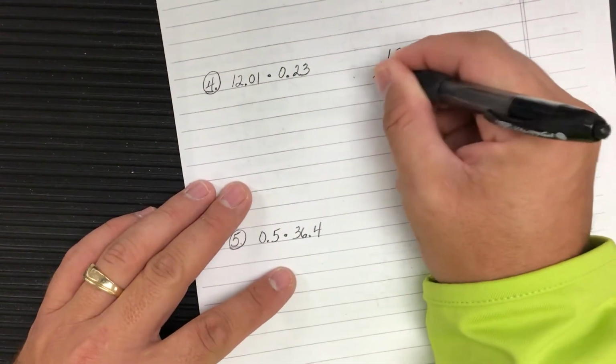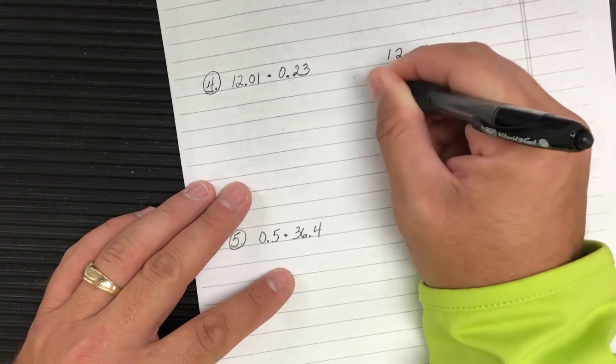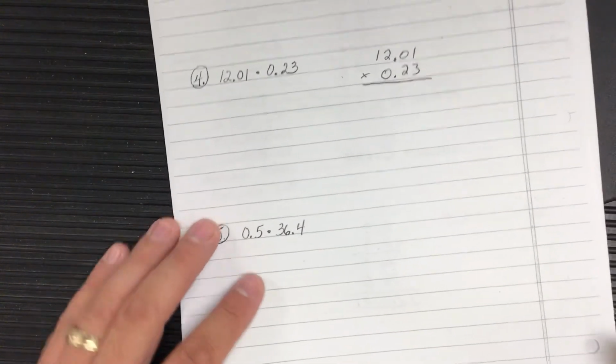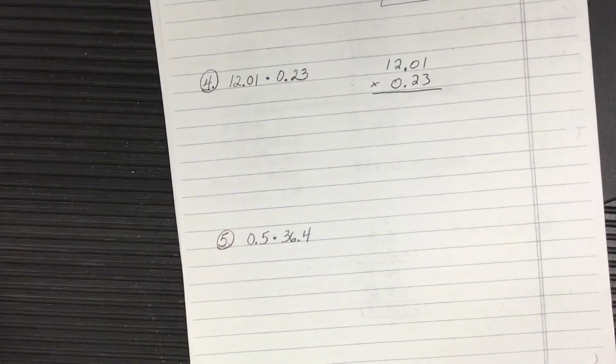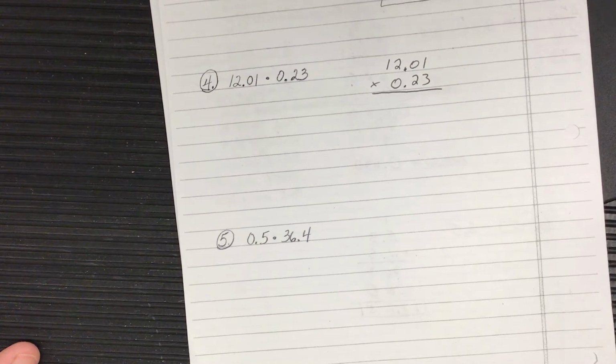12.01 times 0.23. Okay, use those lines on the paper to your advantage. Do you want to try this one on your own again? Yes. Okay, go ahead. Maddie, what are you working on? I finished that one. I might as well do the next one then. We can go on.